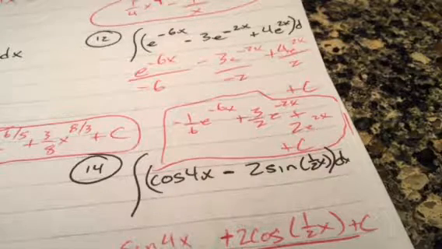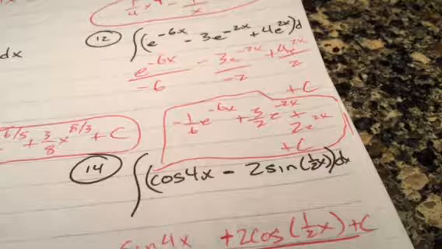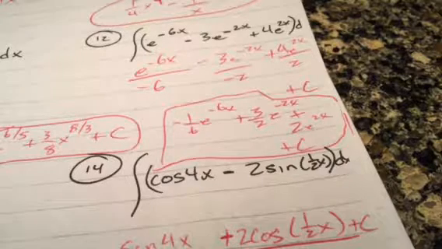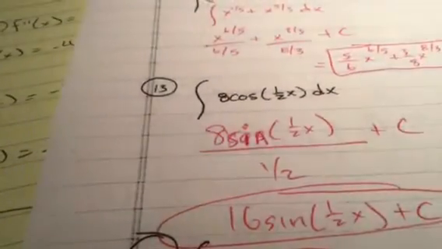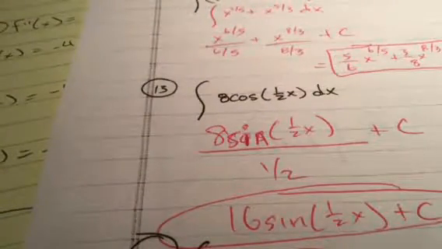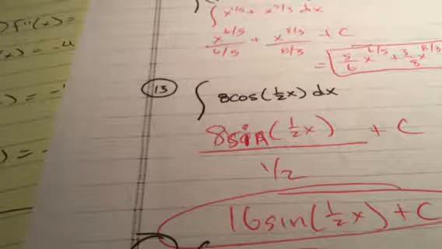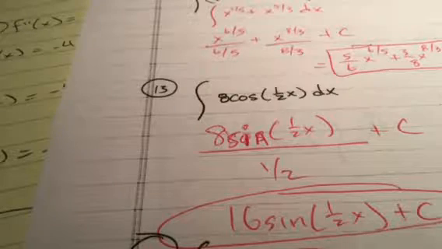It's just e to the negative 6x. Then instead of multiplying by negative 6, I would divide by negative 6, and then so forth there. All right, clean it up. Next one here, the antiderivative of cosine is just positive sine. Instead of multiplying by 1/2, when I take the derivative, I would divide by 1/2.